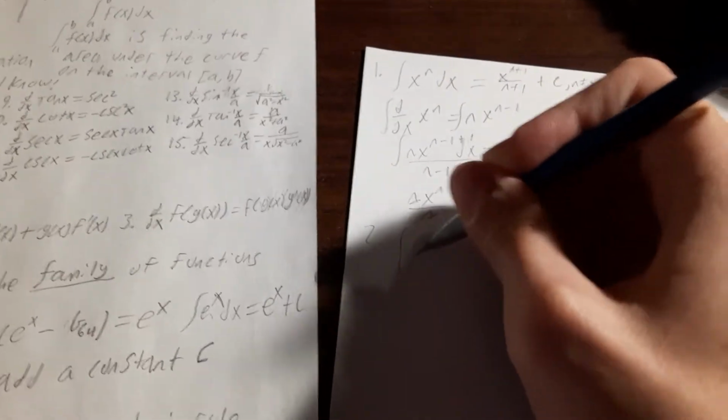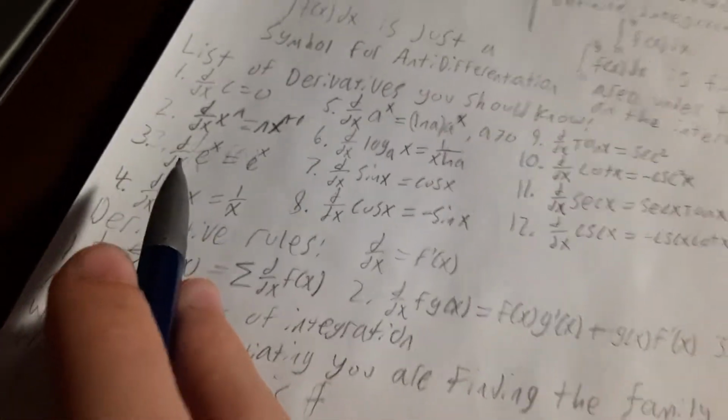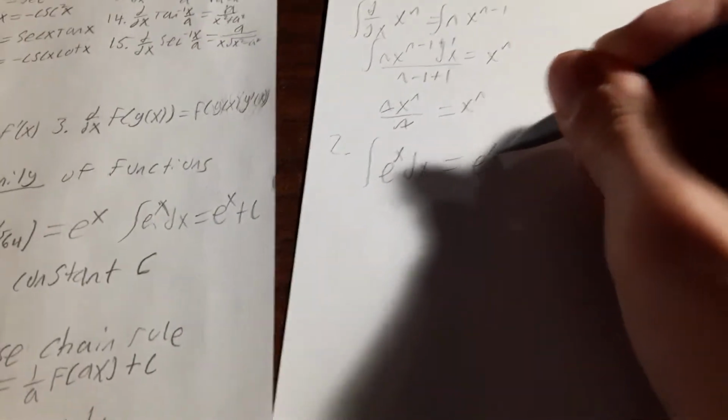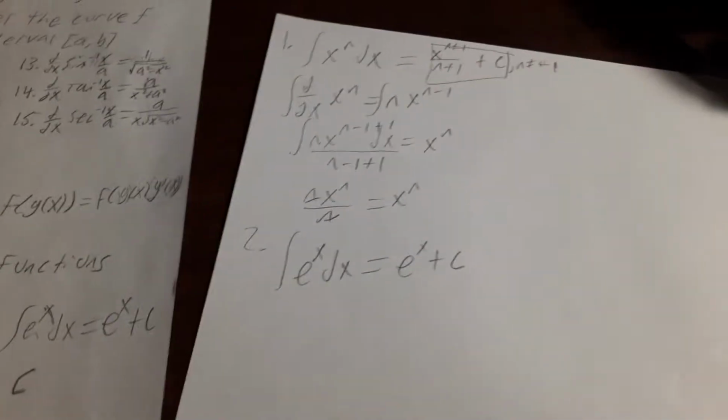Second one is the integral of e to the x, or the antiderivative of e to the x dx. We know the derivative of e to the x is e to the x. So that means the antiderivative of e to the x should be e to the x plus c. We can always check our answers by differentiating them. When we're working with antidifferentiation, you can always just take the derivative of your answer and you can check it. And this has helped me out on my exams too.